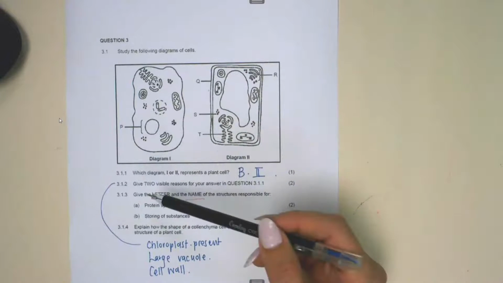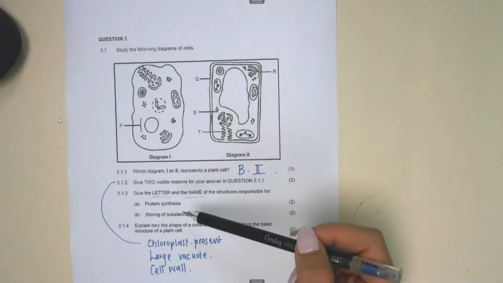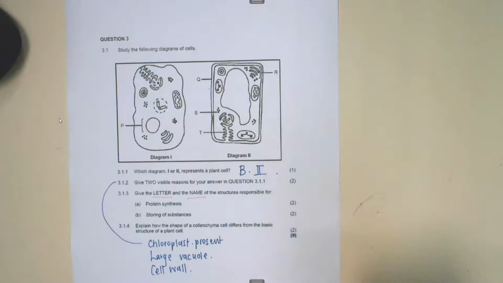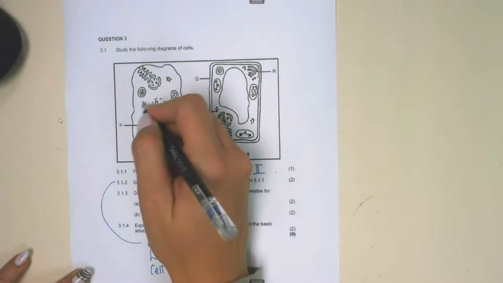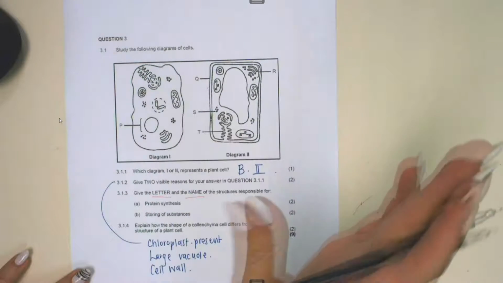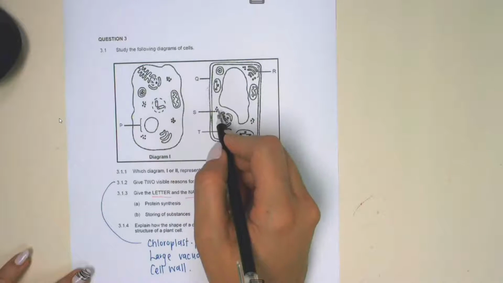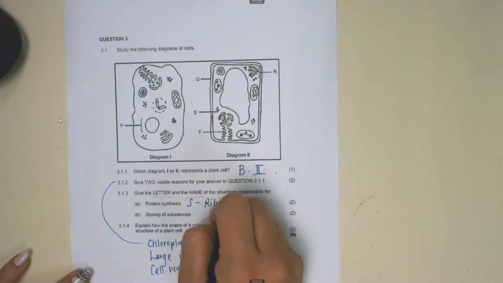So it says, give the letter and the name of the structure responsible for protein synthesis. Remember I said protein synthesis you're only going to do in detail when you get to grade 12, and we've discussed it just now. It's the small dots, also on your ER. So you can agree with me that it is represented by S, and it's called your ribosomes.